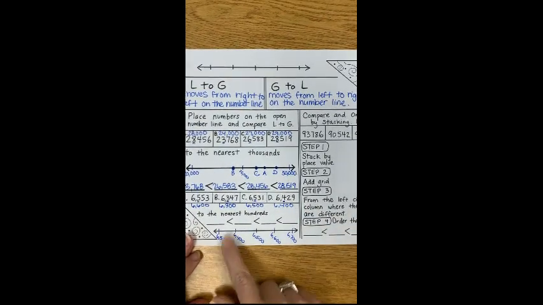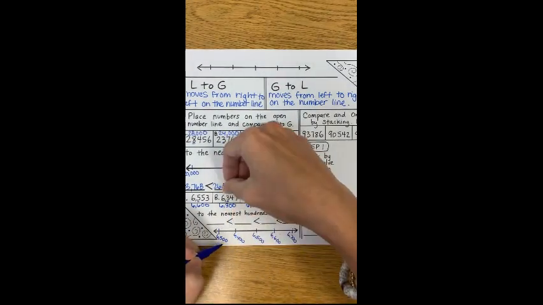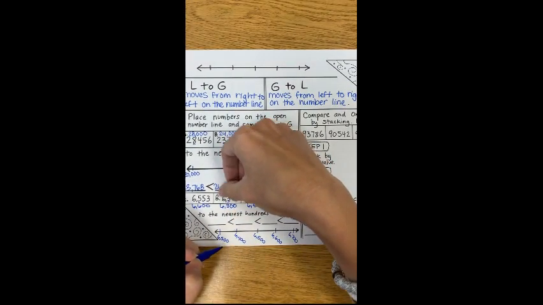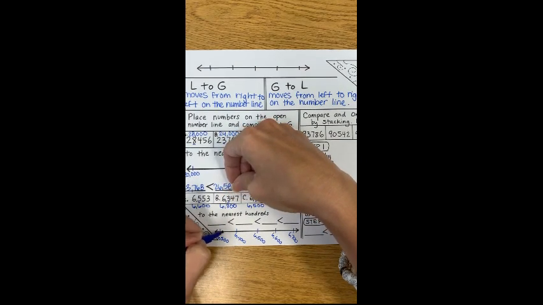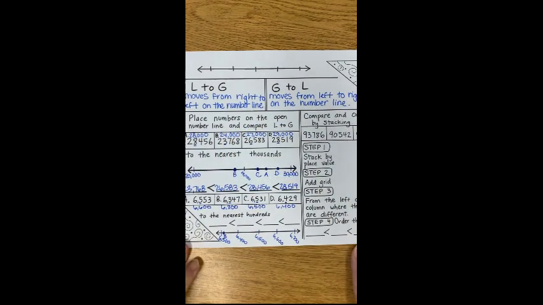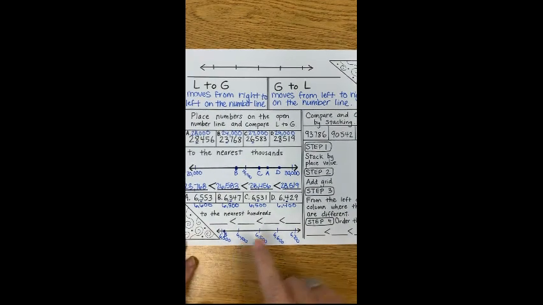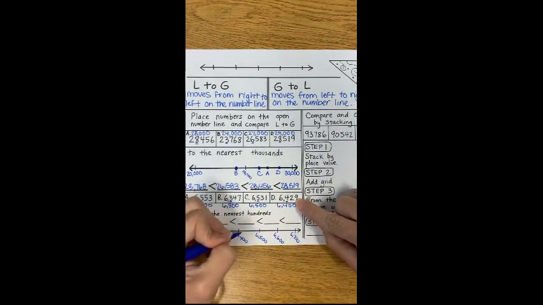Okay, so I can see I estimated this to 6,300. This is a tiny bit more than that, so I'm going to put it just on the other side and label that B. Okay, this one I estimated to 6,400. It's a tiny bit more than that, so I'm going to put it real close.